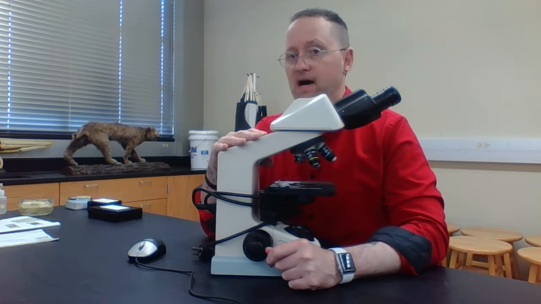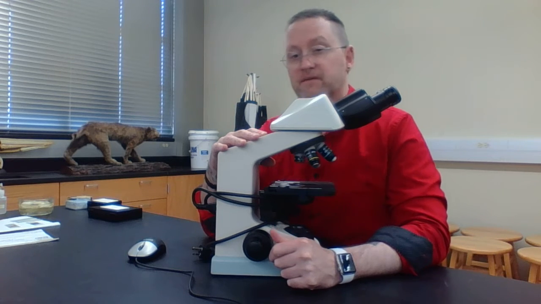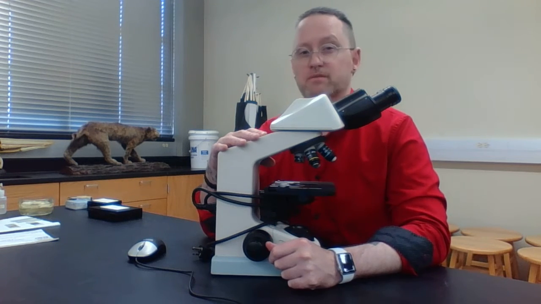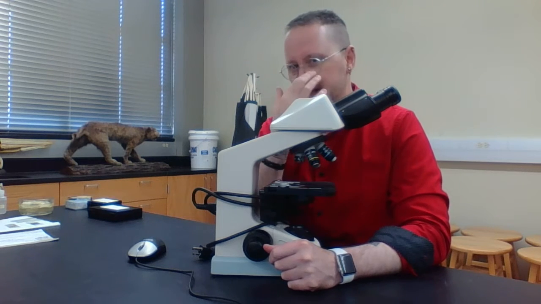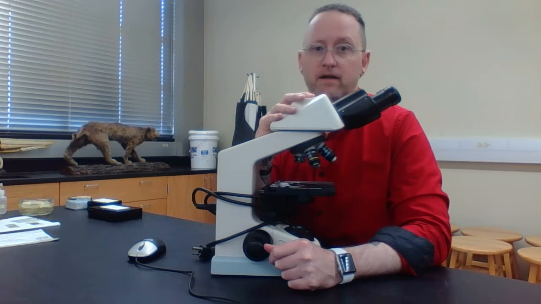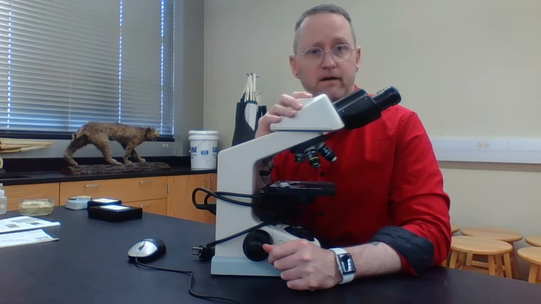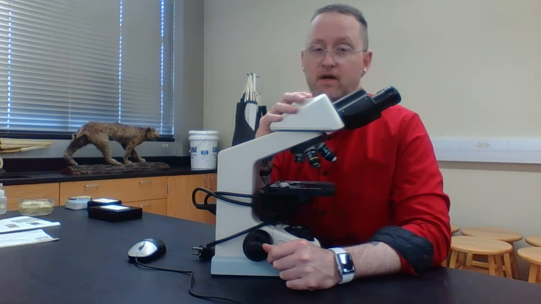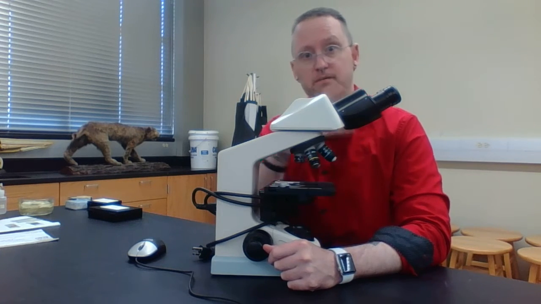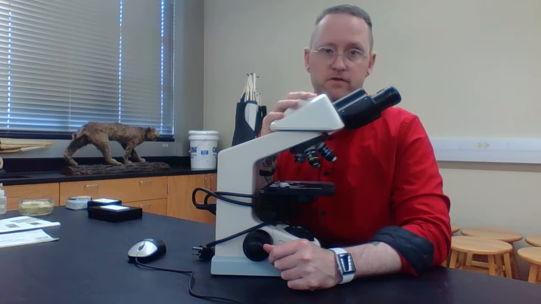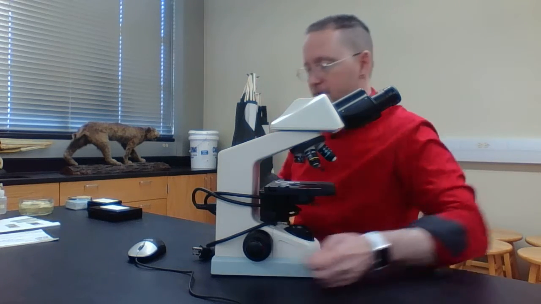I do want to make a point. Most of these compound light microscopes cost anywhere from $600 to $2,000. I'm not sure how much these cost, but a pretty good estimate is about $1,000. So treat this with care, because not only do I use it and you use it, but other students use it. So this is a compound light microscope.